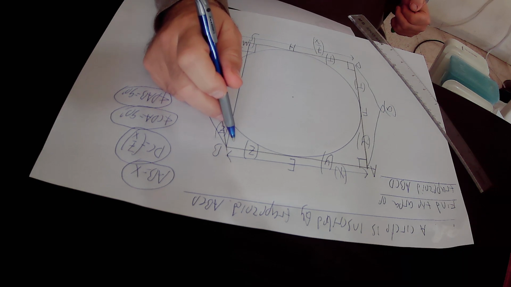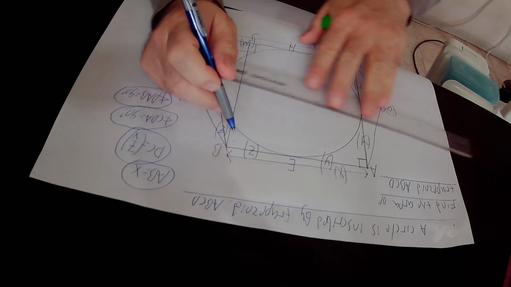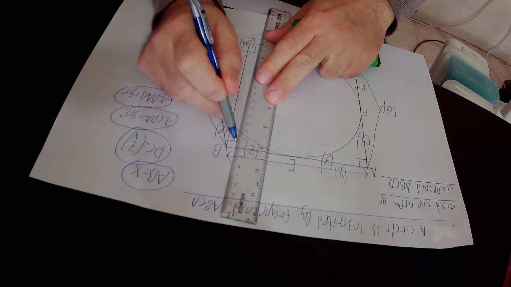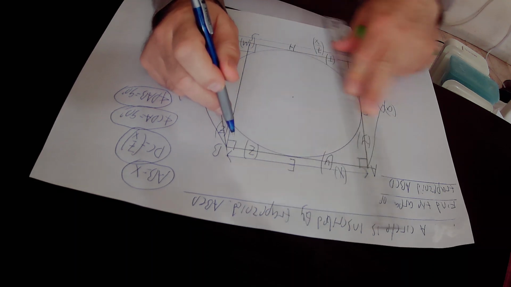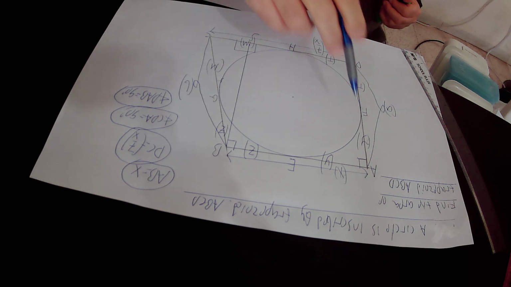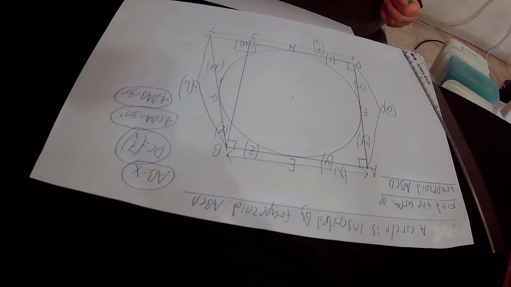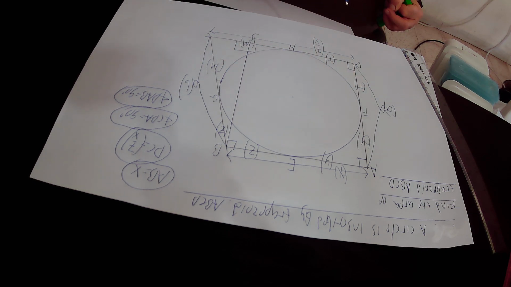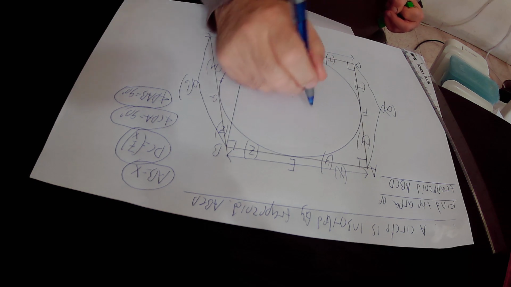Therefore, this fourth missing angle must be 90 degrees. So inside quadrilateral ABSD we have 4 right angles. And any quadrilateral that has four right angles must be a rectangle, if not a square. So we recognize this quadrilateral ABSD as a rectangle.